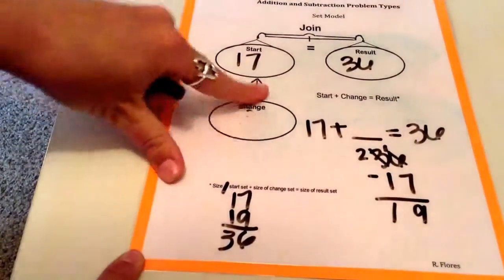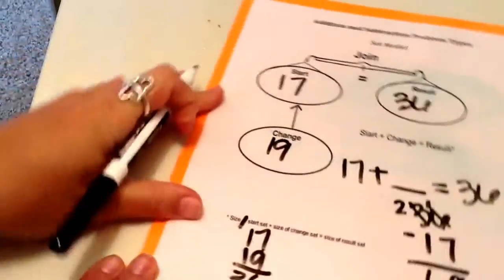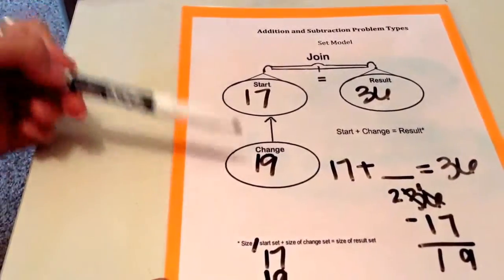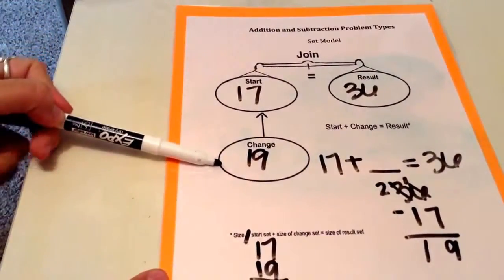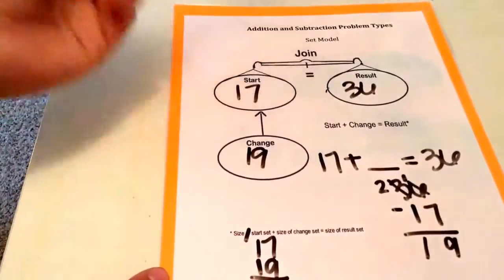So now we know the change is 19. So Sydney started with 17 cookies, Allison gave her 19, and that led to the total of 36 cookies.